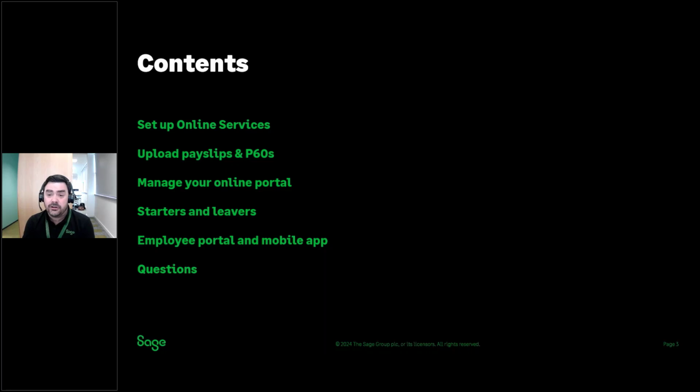So Alice is going to start things off by running through how to set up online services from Sage 50 Payroll and to get your employees invited to start using the Sage HR online portal. She's then going to explain how to upload payslips, both historical payslips and current payslips, and also how to upload P60s for your employees to view within their HR profile.